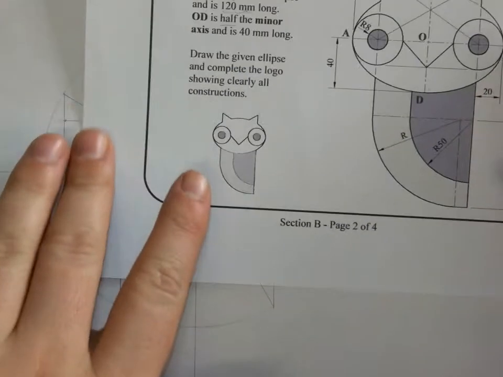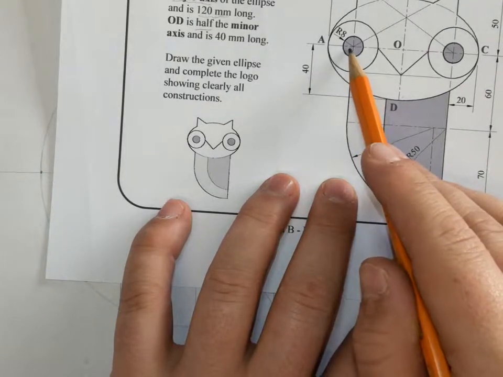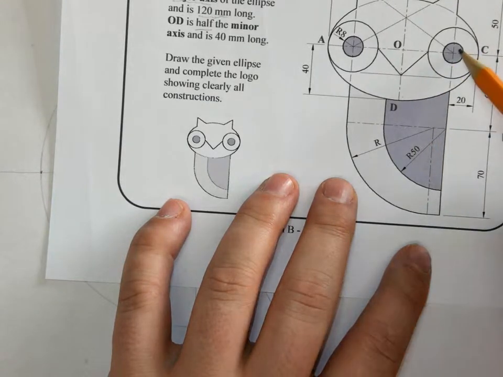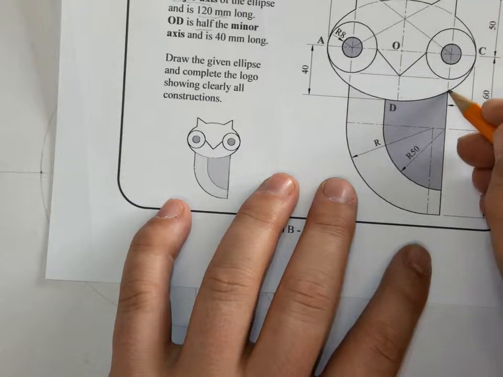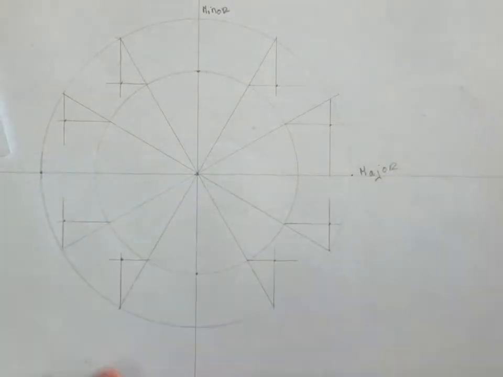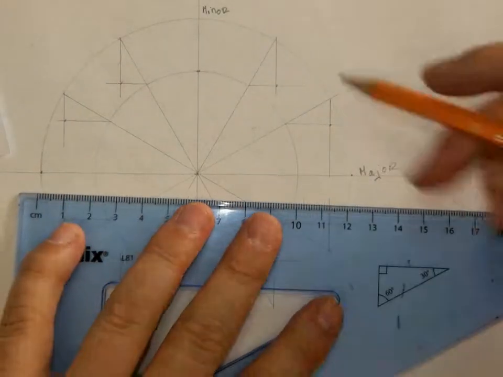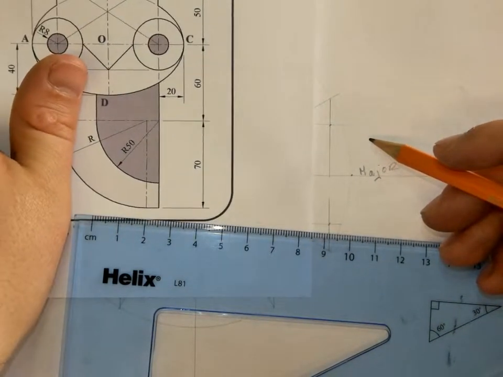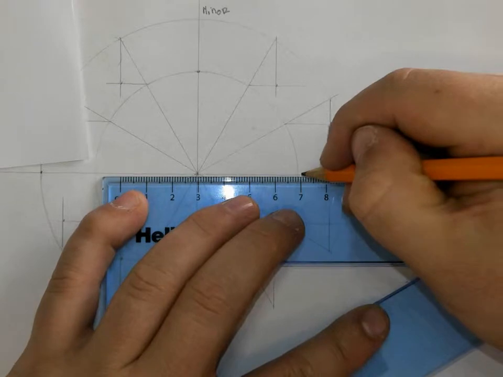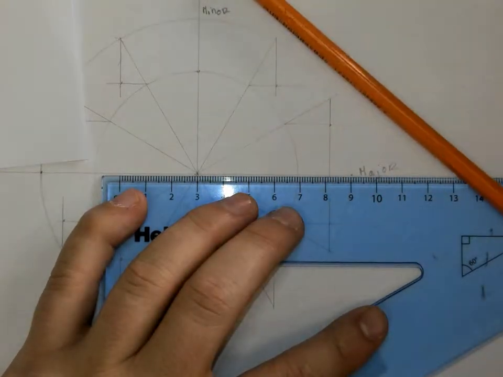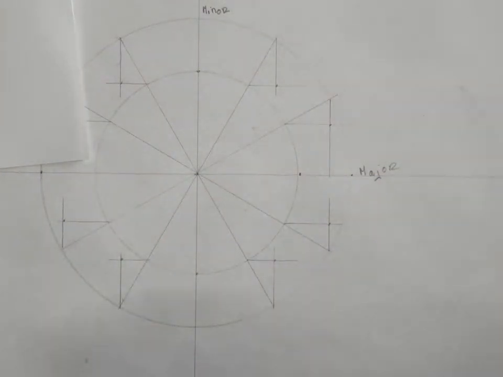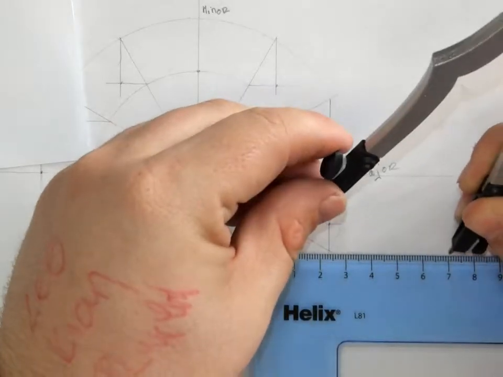Right, now the next part we have to do is the eyes. So we have to do these eyes, radius 8. The centers for the eyes are 20. Well, the one on the right is 20 over. So we're going to measure over 20. Just let you see that again, 20 over. So we're going to measure over 20. So of the 20 measured over there, we'll set our compass to a radius 8 mil.